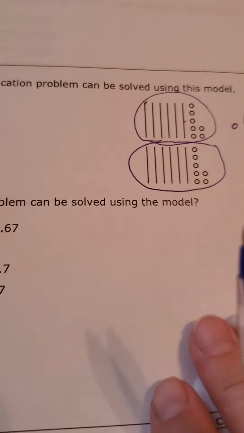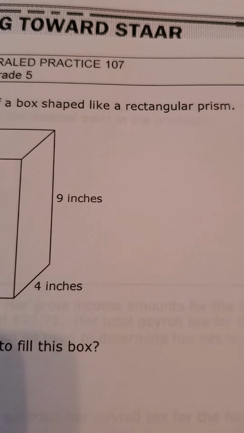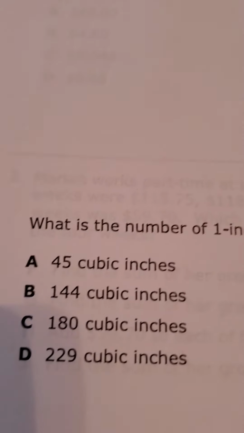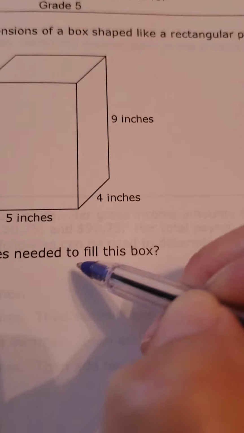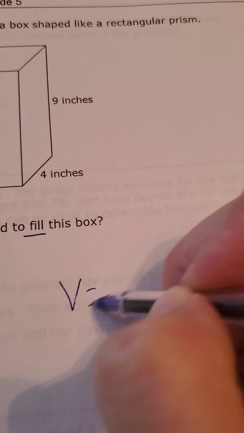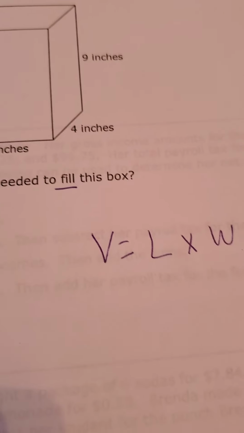All right, good job. And number 3 says the model below shows the dimensions of a box shaped like a rectangular prism. What is the number of 1-inch cubes needed to fill this box? Okay, if we are going to fill it, we are finding volume. Volume is going to be the length times the width times the height. So we are going to take those numbers and multiply them together.